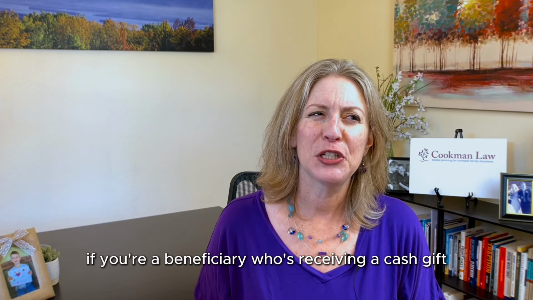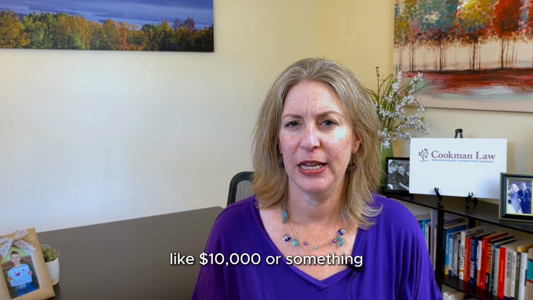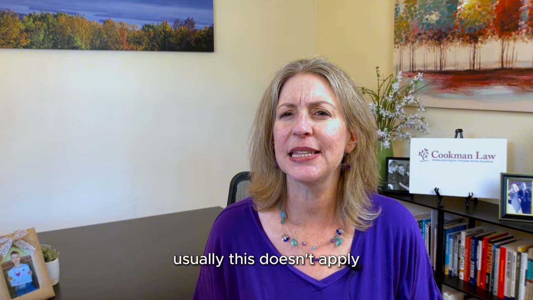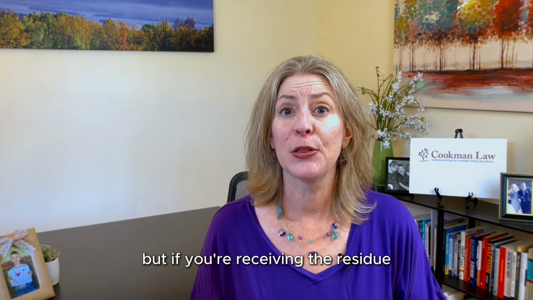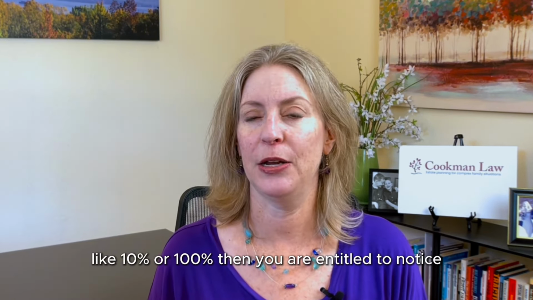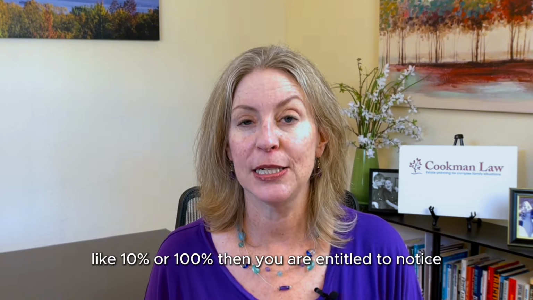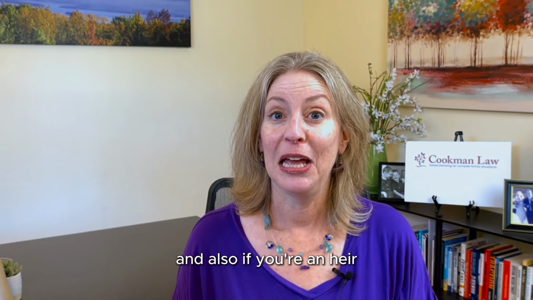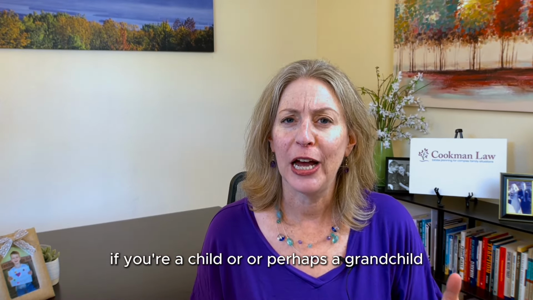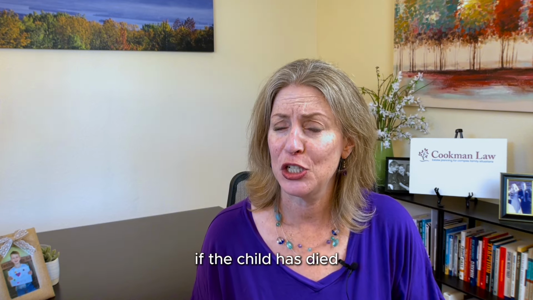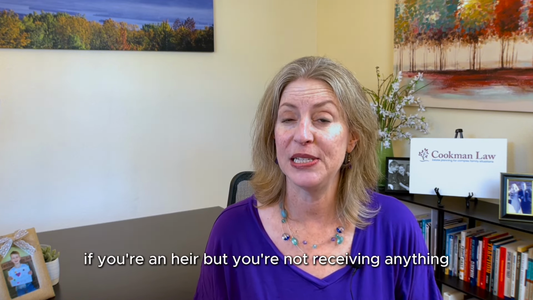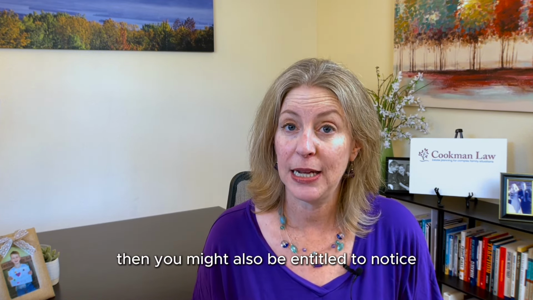Now, if you're a beneficiary who's receiving a cash gift, like $10,000 or something, usually this doesn't apply. But if you're receiving the residue, like 10% or 100%, then you are entitled to notice. And also, if you're an heir, if you're a child or perhaps a grandchild, if the child has died, if you're an heir but you're not receiving anything, then you might also be entitled to notice.